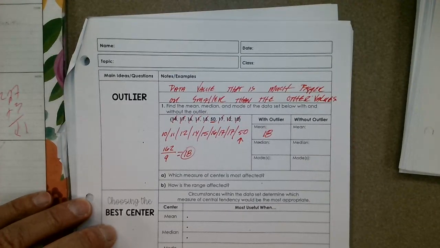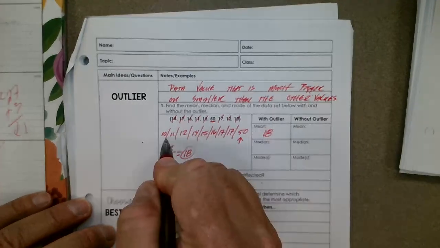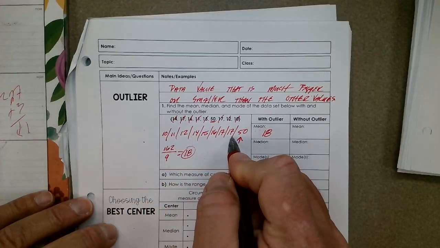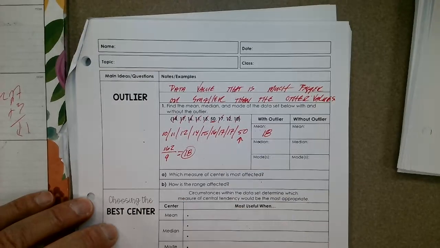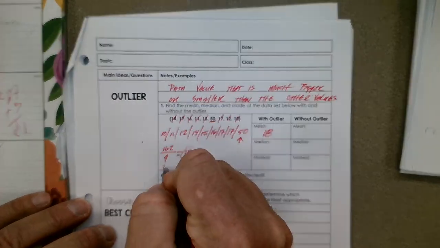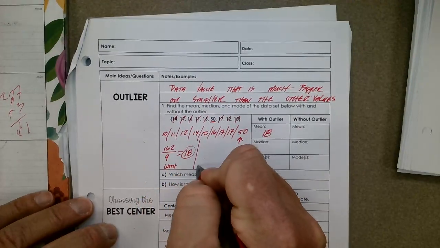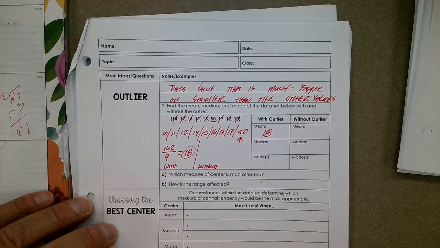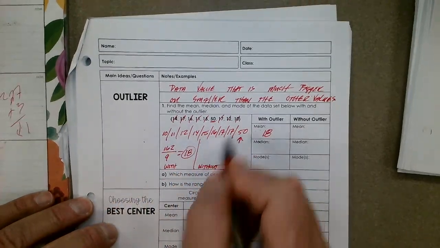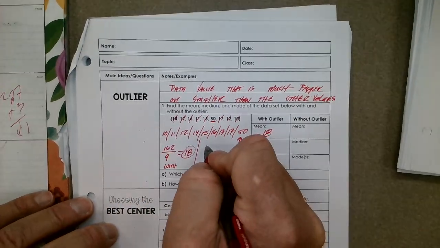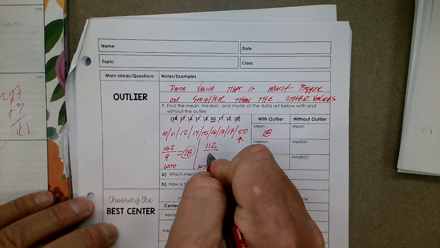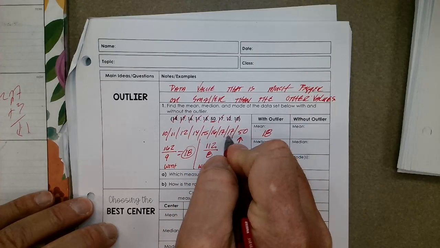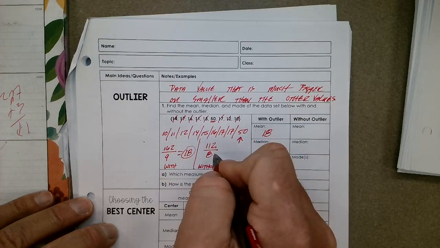Now, without the outlier, I'm going to add all of these up, excluding that. I'm not going to put 50 into it. So this is with, and this is without. When I add these up, I get 112. Now I'm going to divide that by 8 because there are 8 values in the data set.